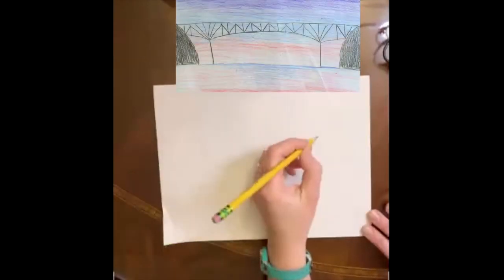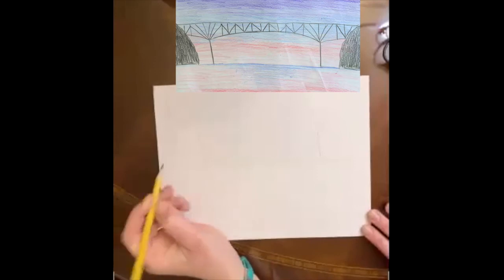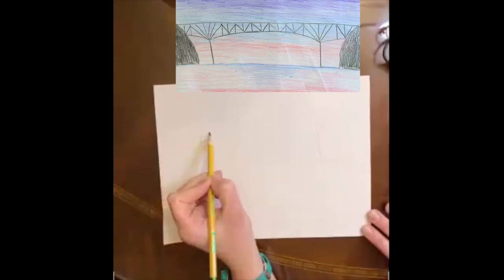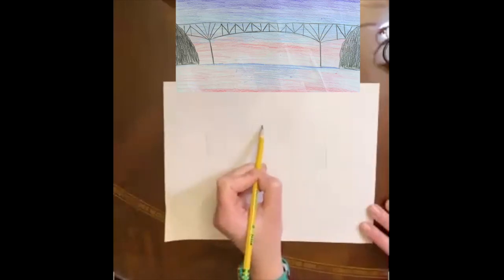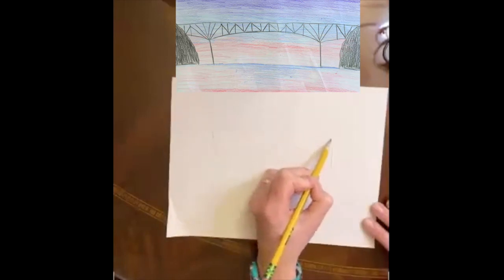So first we're going to draw a very faint horizon line right across the center of our paper. That helps us see where the sky meets the water. I'm going to give my bridge two supports that go right into the water right here that connect it, okay? And then I'm going to create an arch that goes up between, but not dramatically, these two, just like that.